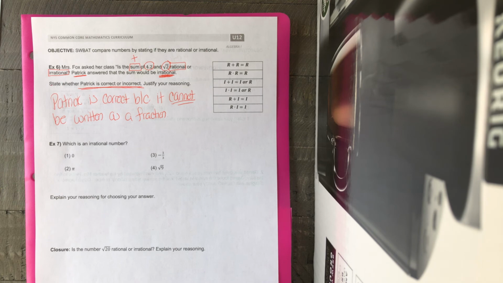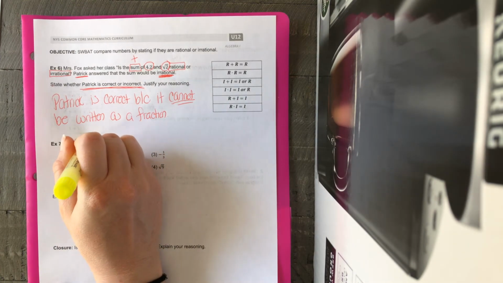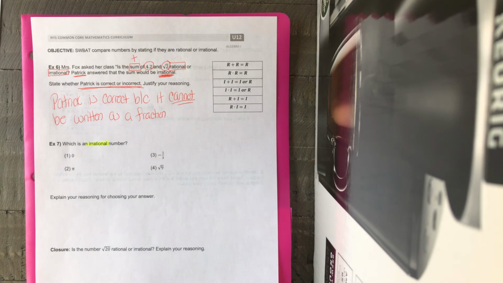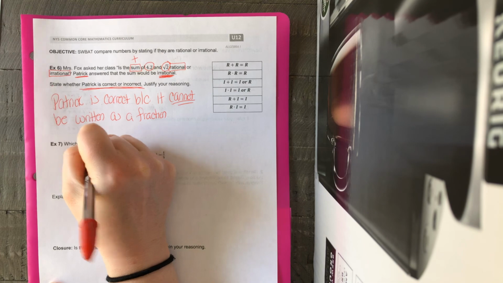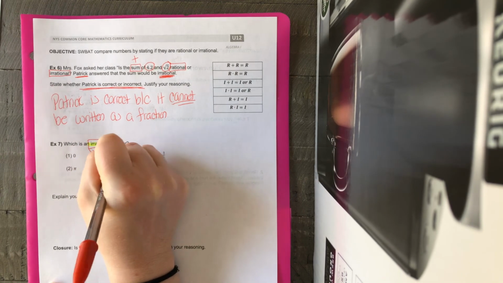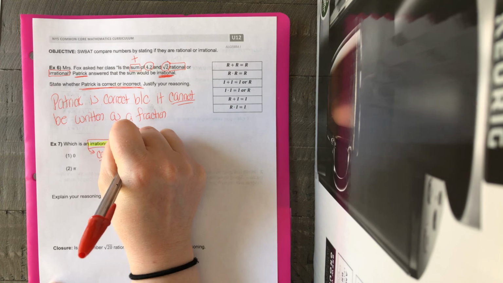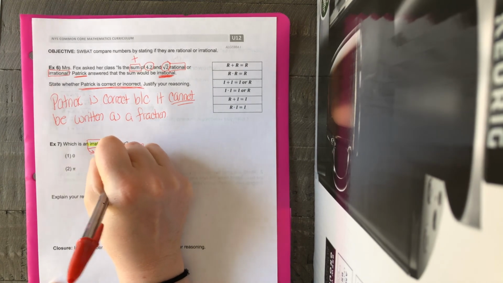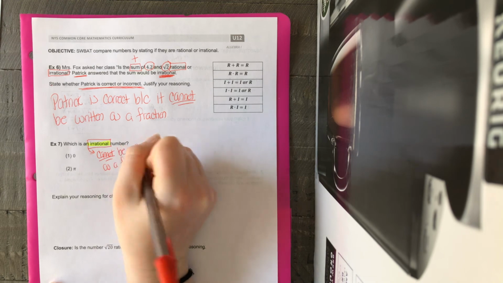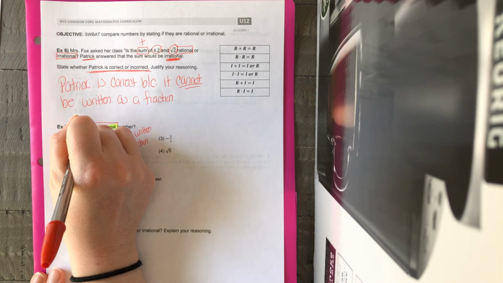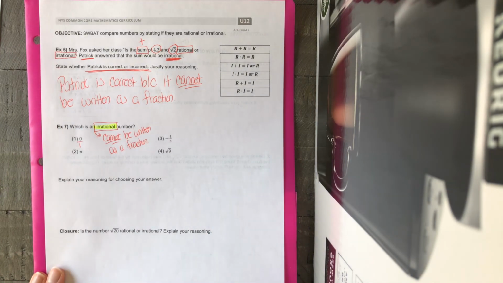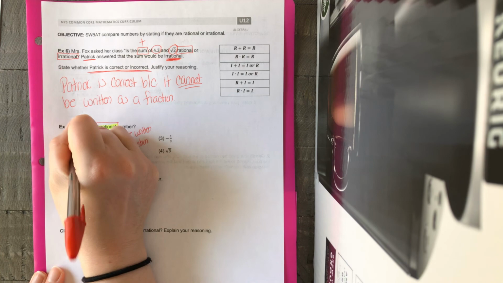All right. And then if we look at example 7, last but not least, it says, which is an irrational number? So I'm going to go ahead and highlight. Now it's asking us what's irrational. And just as a refresher, if it's irrational, that means that it, just like we already wrote, cannot be written as a fraction. So if we look at choice 1, I know I've said this a few times now, any whole number can be put over 1. So I can write 0 over 1. Now it is a fraction. It's not what I want.